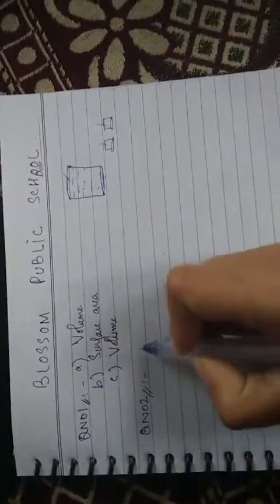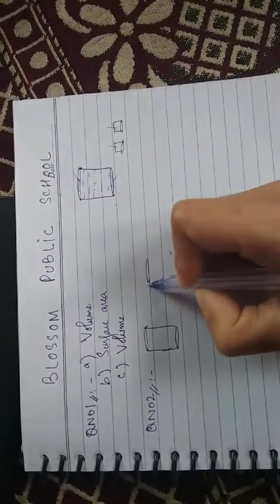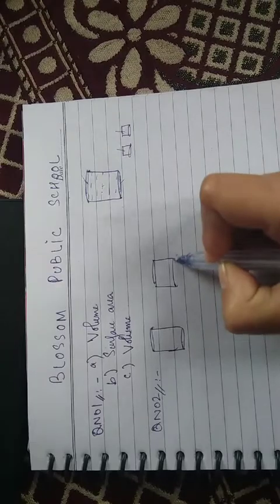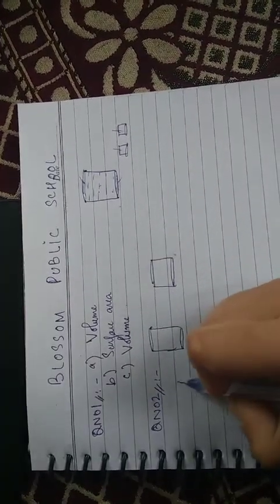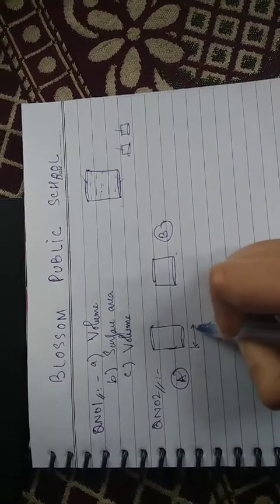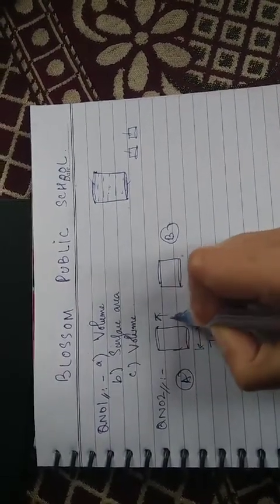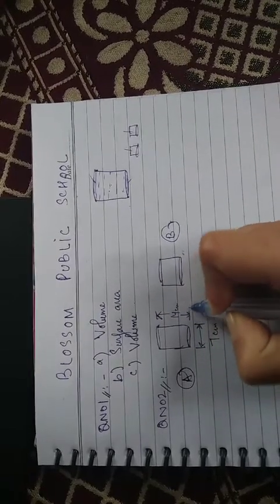See, we are given two cylinders, A and B. One is A like this, and another is B. For A, the diameter is 7 cm and the height is 14 cm.